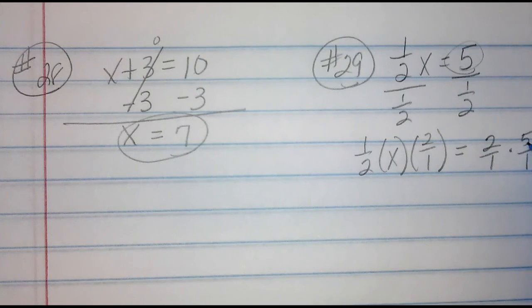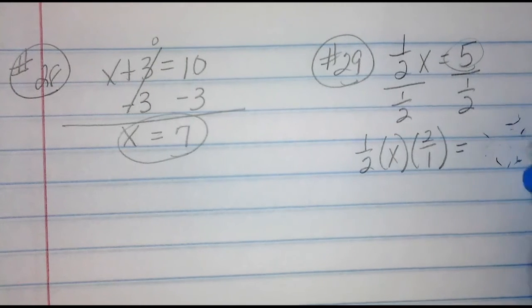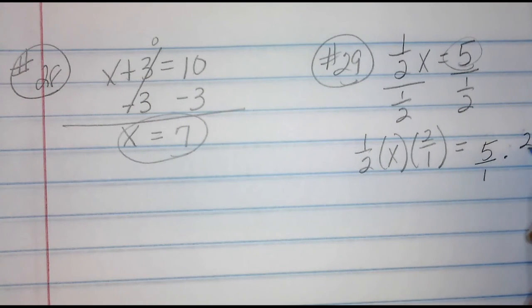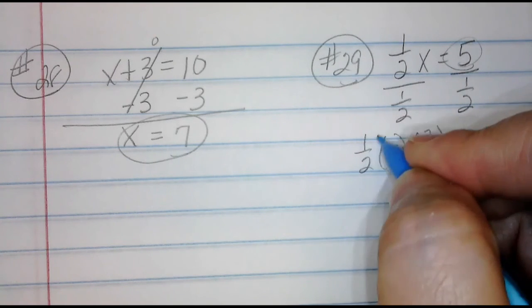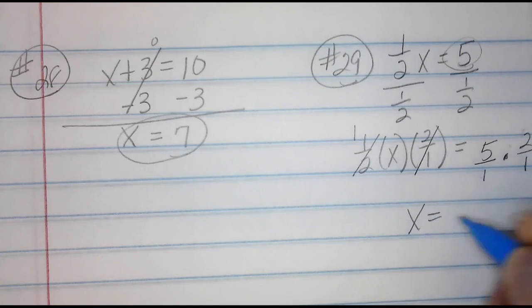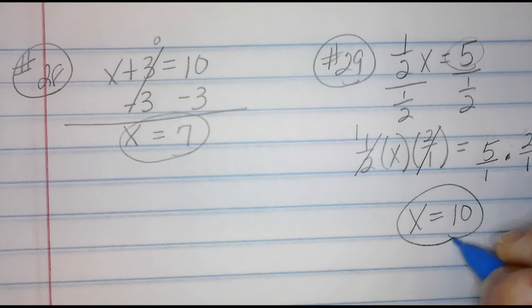Actually, if I'm going to say multiply by the reciprocal, I should do it the other way around: 5 times 2/1. You can drop the 1 on that side. The 1/2 and the 2/1 cancel out and turn into a 1. So x is equal to 5 times 2, which is 10.